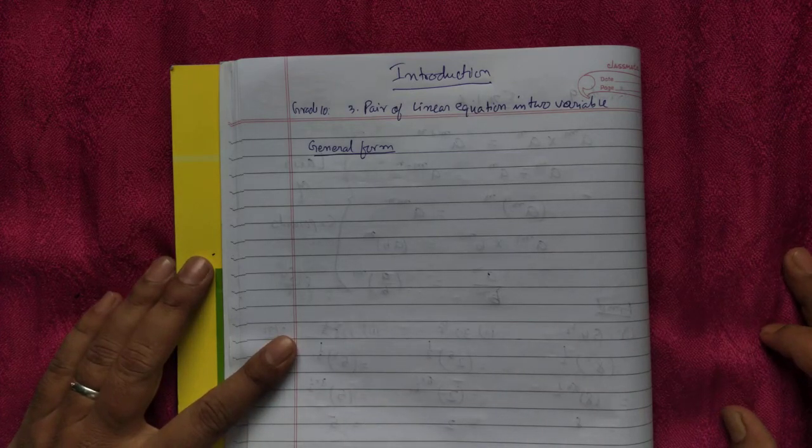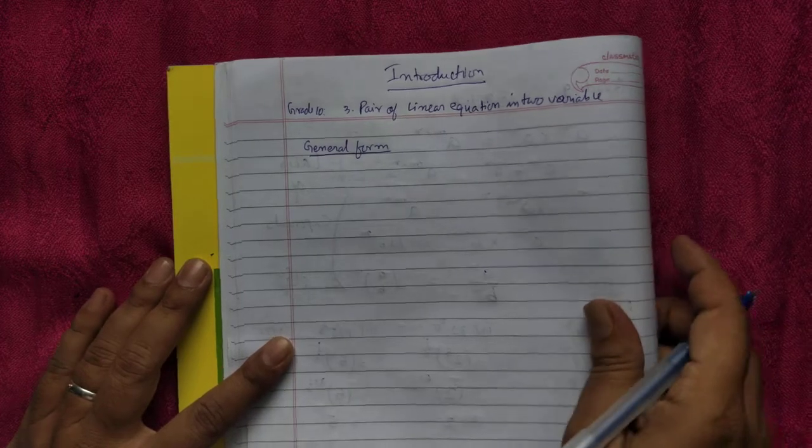Dear student of grade 10, let us introduce the chapter: pair of linear equations in two variables. You have already done linear equations in grade 9 with only one equation. Here you are going to use two equations. What is the standard form, the general form, of the equation?